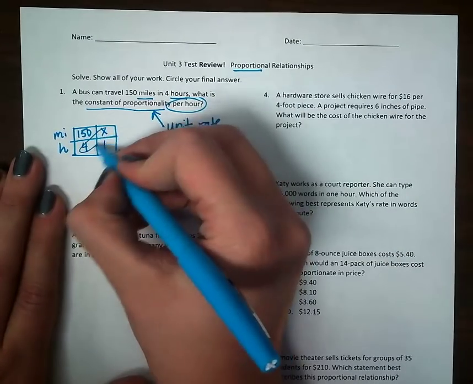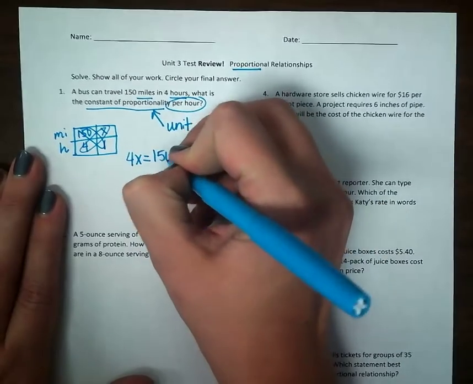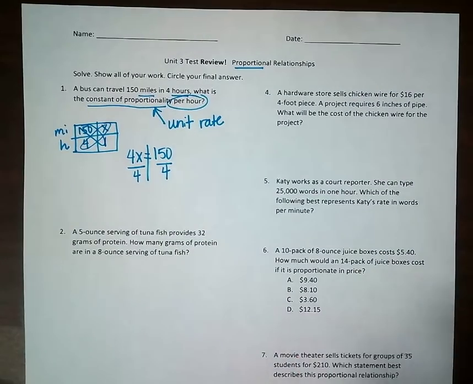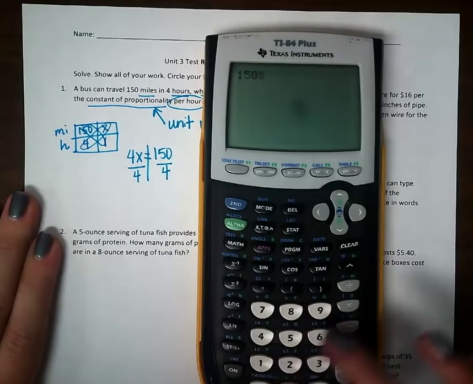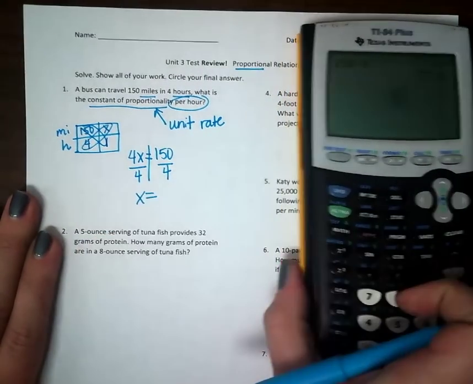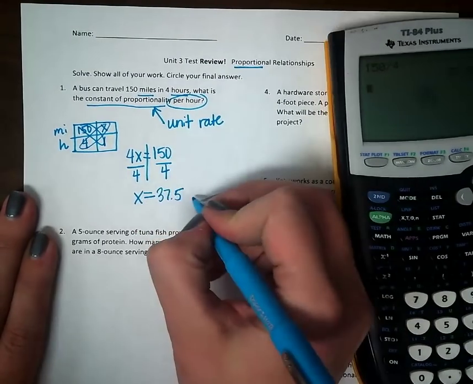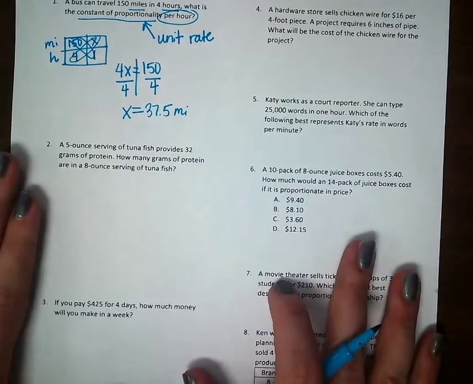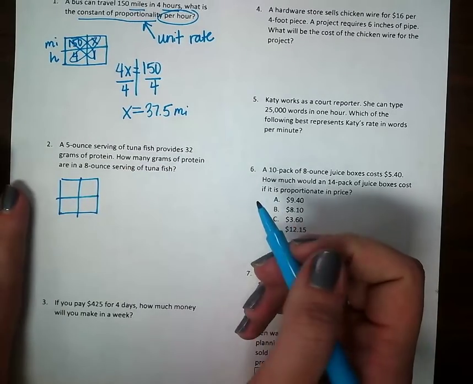So if I set this equation up, it's going to be 4x equals 150. I divide by 4, and again, like I said, today I will allow you to use a calculator just to get there quickly. So 150 divided by 4, and that's going to be 37.5. So x equals 37.5. And we want labels, so this is 37.5 miles. Awesome.